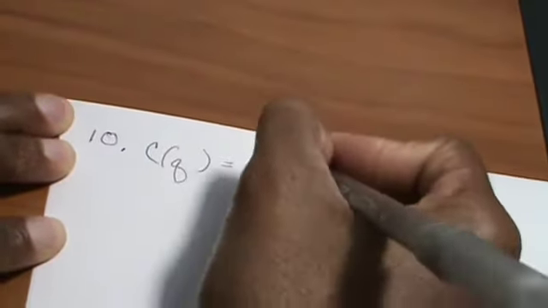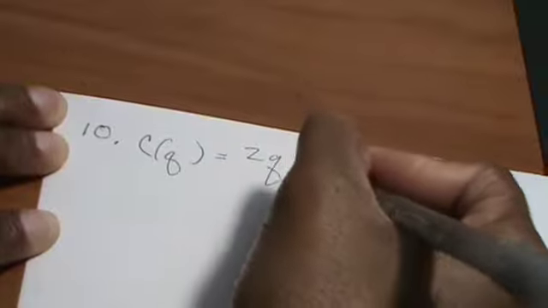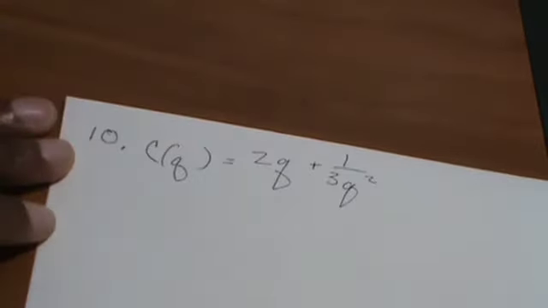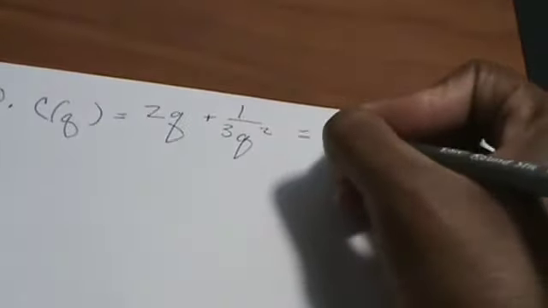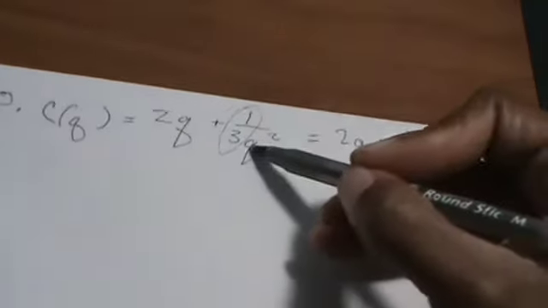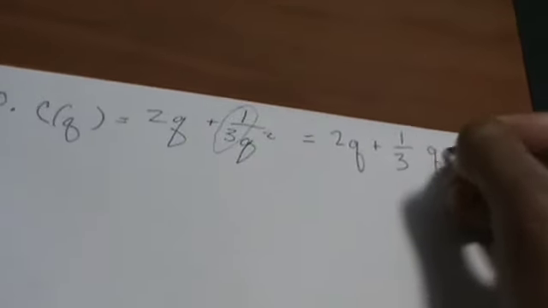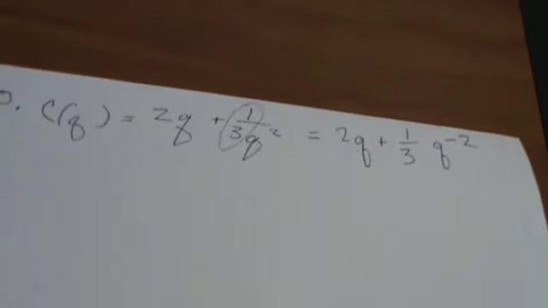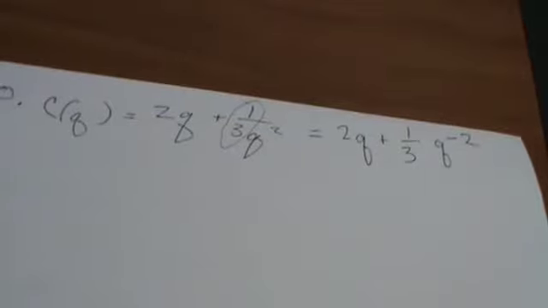And that's problem number 10. So c of q equals 2q plus 1 over 3q squared. All right, let me rewrite this. So this equals 2q plus, as I mentioned, leave the numbers alone. 1/3. Now you can move your variables, so I'm gonna make this q to the negative 2 power. Okay, so now I'm ready to take the derivative.